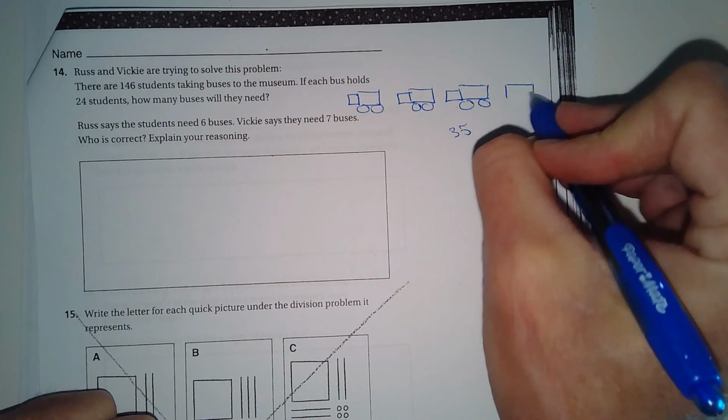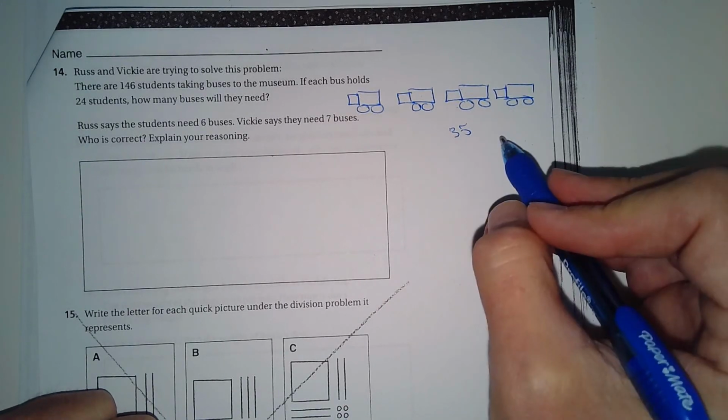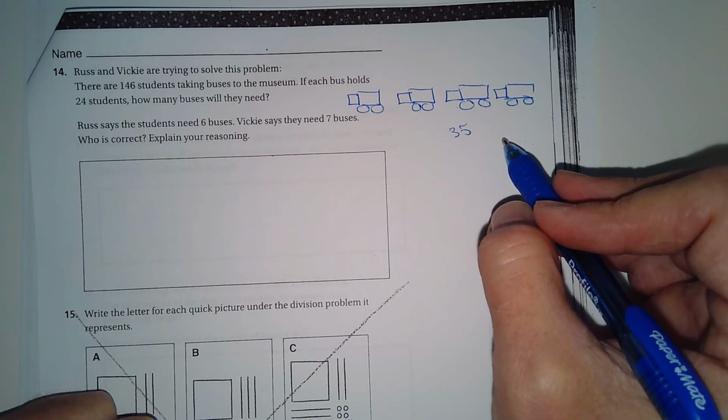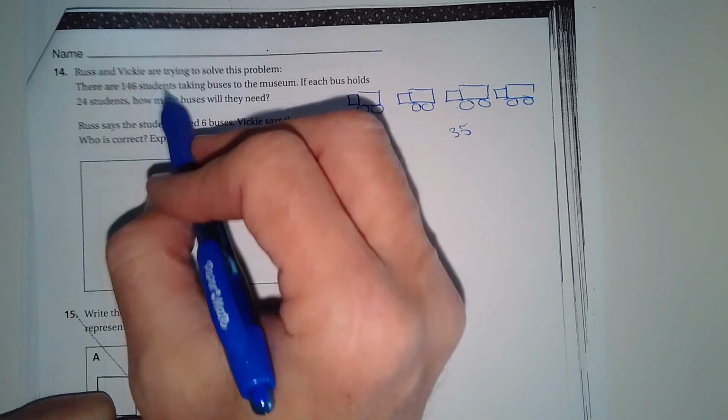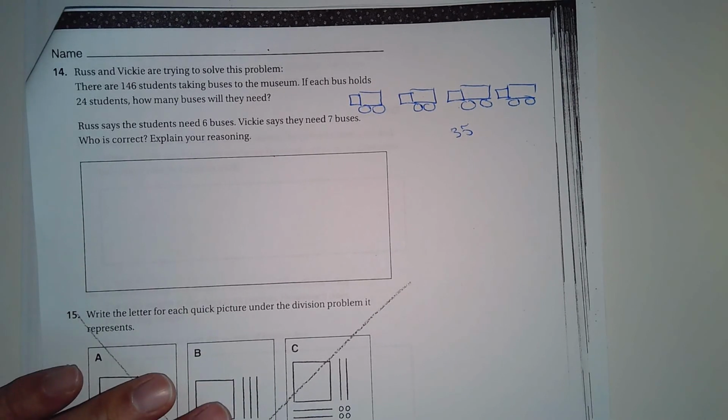I'll need 4 because even though one bus will only have 5 students in it, I still need 4 buses, right? So keep that in mind when you do this problem. All right, so if you have a couple students left over, you're still going to need a whole other bus for them. All right? How many buses, total buses, how many will they need?